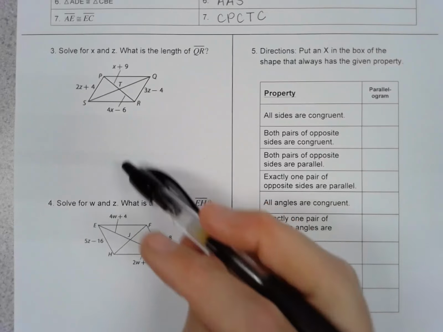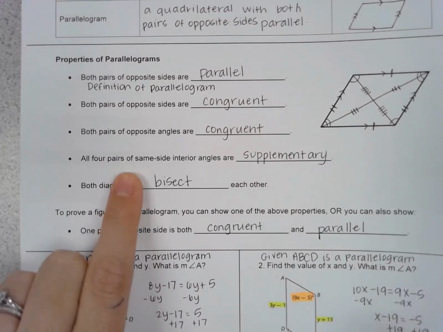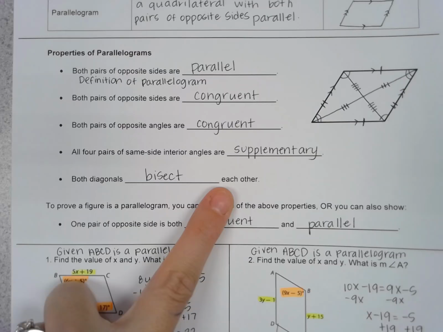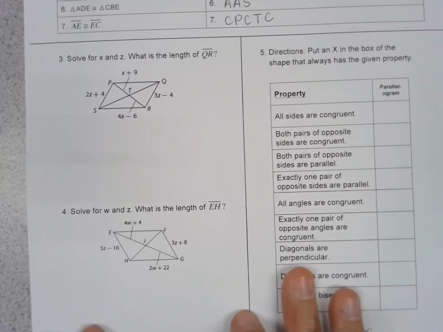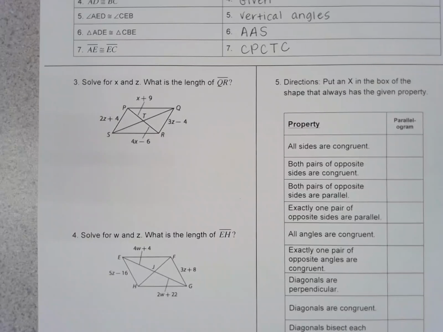The last two problems over here on the left have to do with the diagonals property. So on the front of your notes from today, one of the things that you wrote down said both diagonals bisect each other. And so if you look at examples 3 and example 4, they're having you practice that with the diagonals, and then a little bit with the sides too. So I guess we have to use both of them.